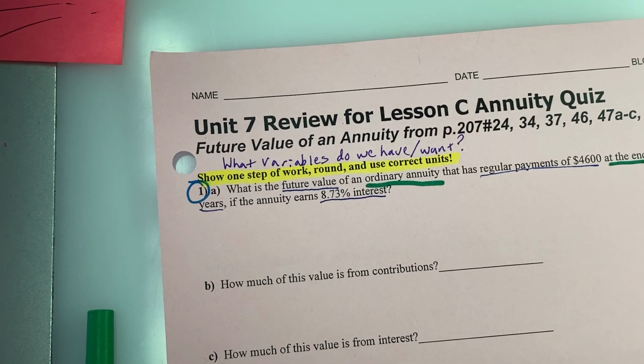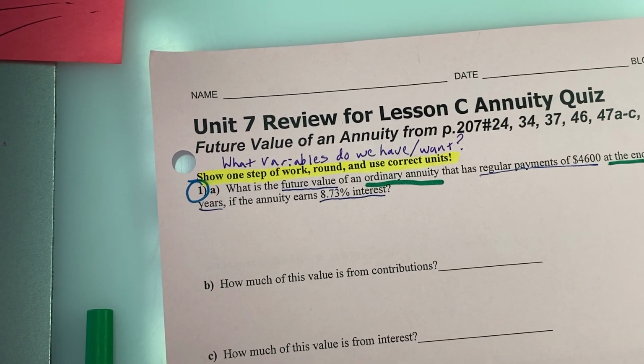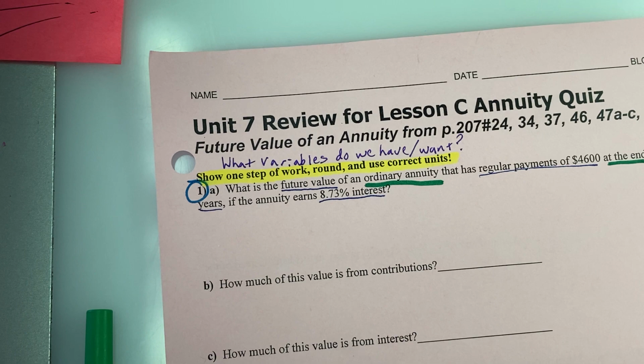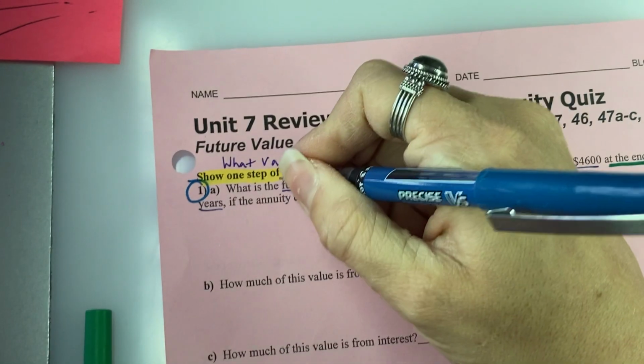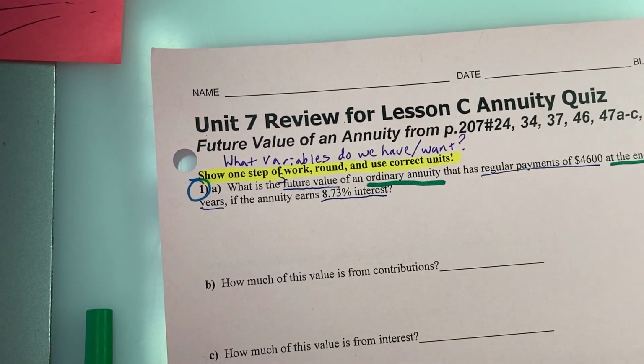All right, folks, so it's asking for the future value. What variable is future value? Always S, the somewhere in the future value. So we're looking for S.